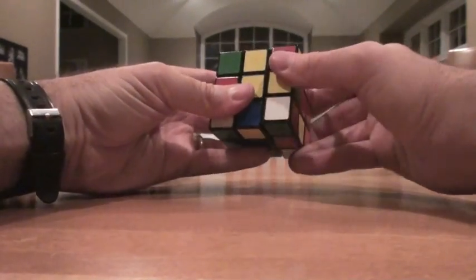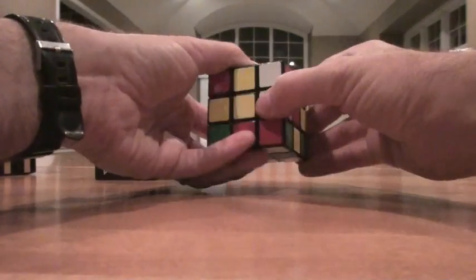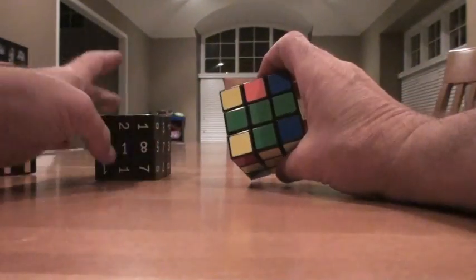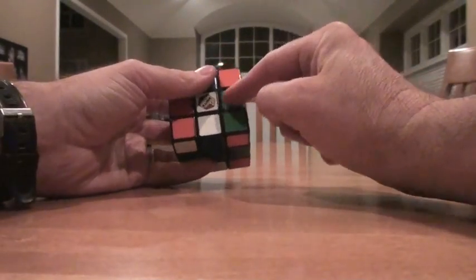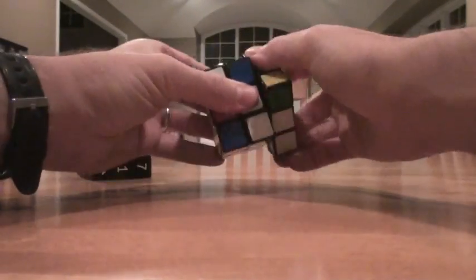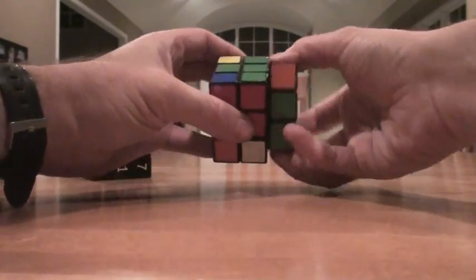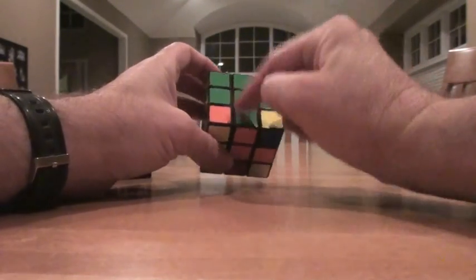Then I have to bring it up and back. And then I'm going to have to bring this one back down again. Now, I showed that because I'm going to be doing something like that with this. And same thing here. Green and white. Just bring that down here. Move it aside. This puts this into place and puts this over here. So fairly simple to get the cross.